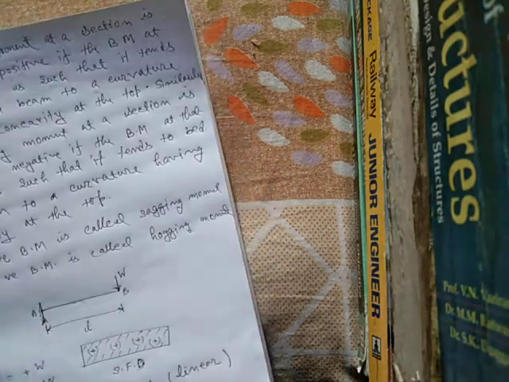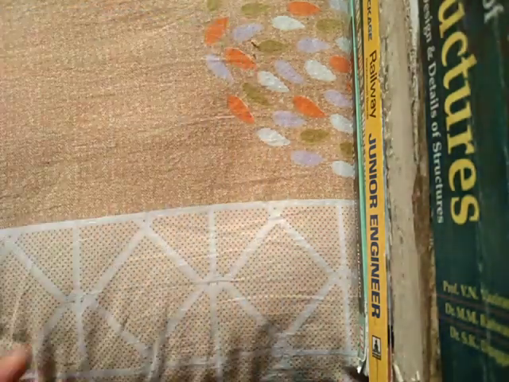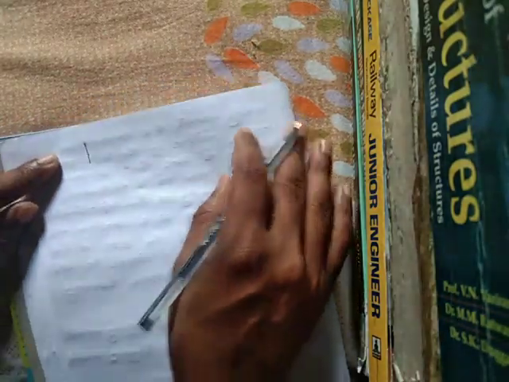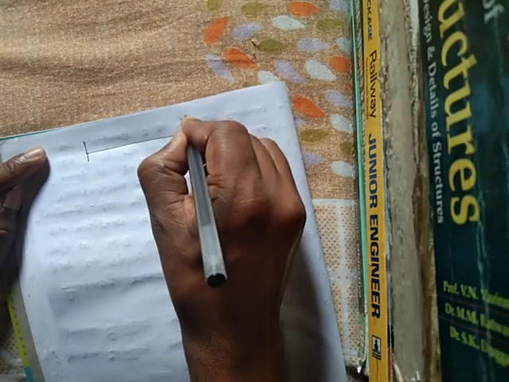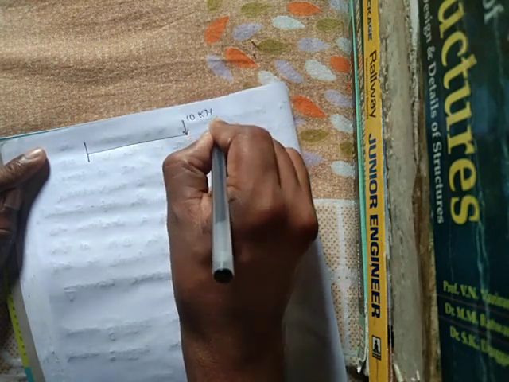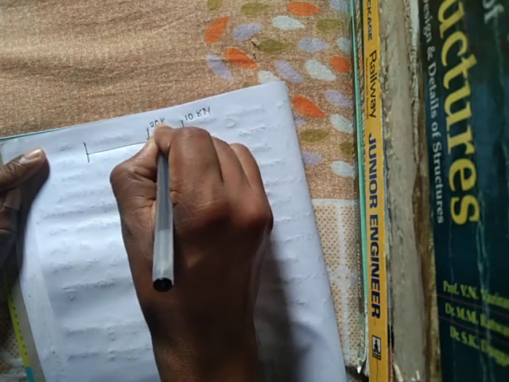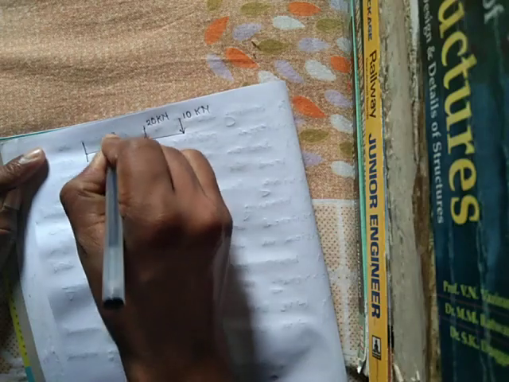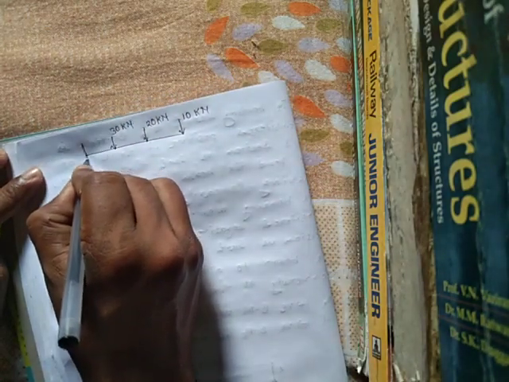Now try to draw the bending moment diagram of the same beam with multiple point loads. Let me draw the cantilever beam subjected to multiple point loads. This load, say I have chosen a value of 10 kilonewton. Here the point load is say 20 kilonewton, and here also a point load of say 30 kilonewton. Now try to draw the bending moment and shear force diagram of that beam.